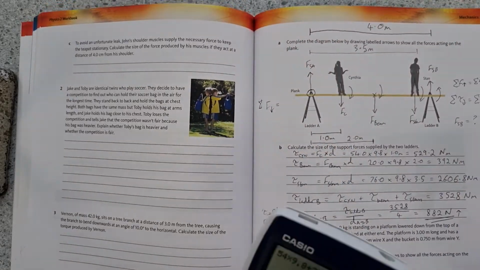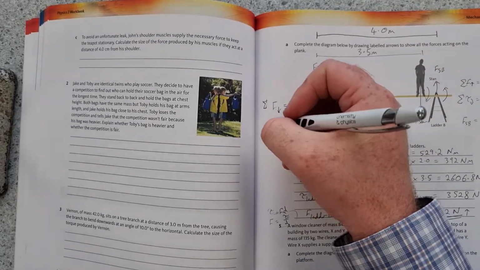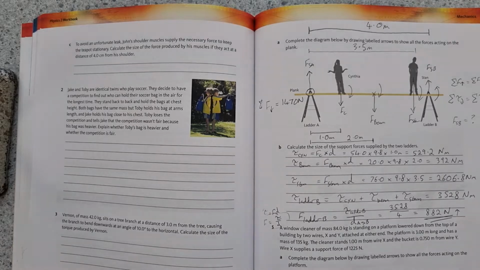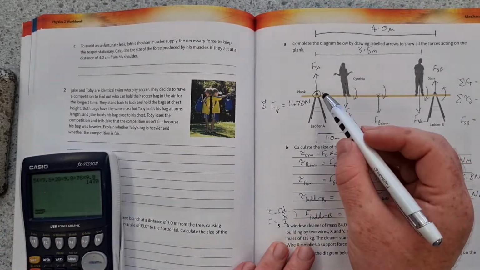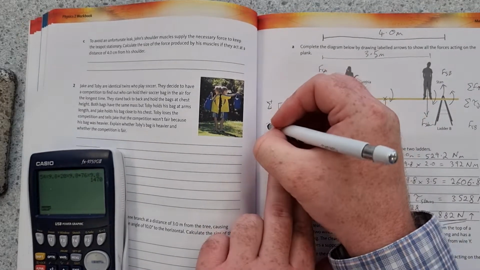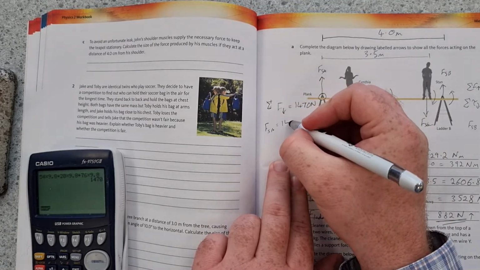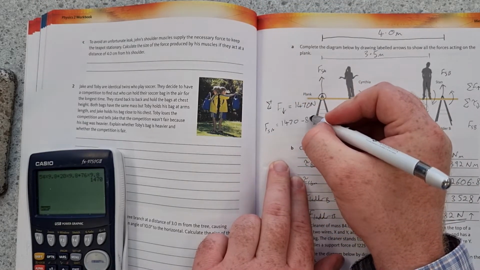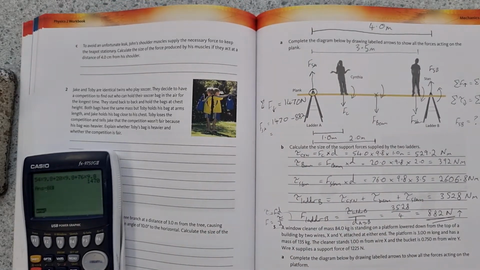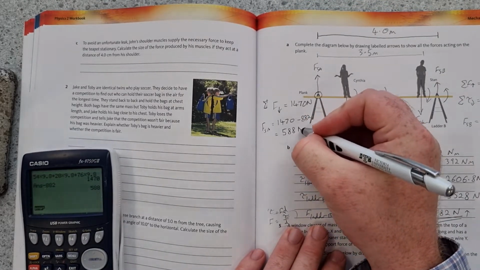is equal to 1,470 newtons. And we know that the upwards force from B is 882. So support force A must be 1,470 minus 882, which is a shorter way of working it out. And that gives us our 588 newtons.